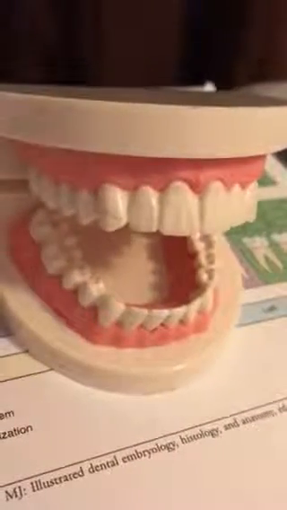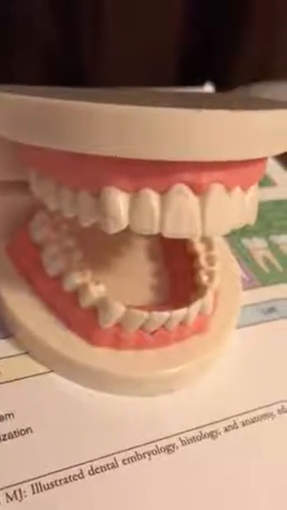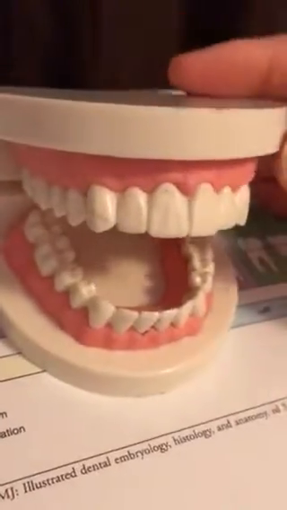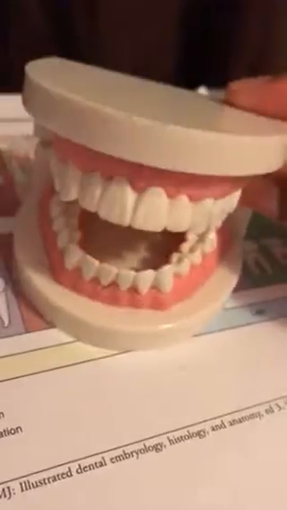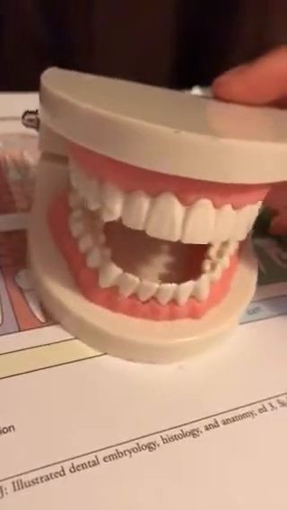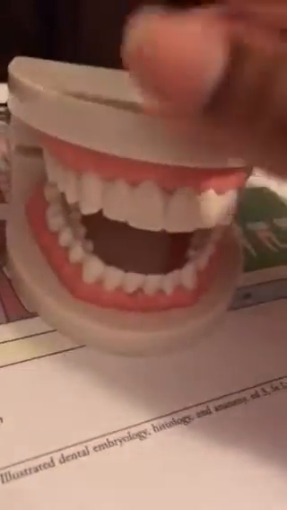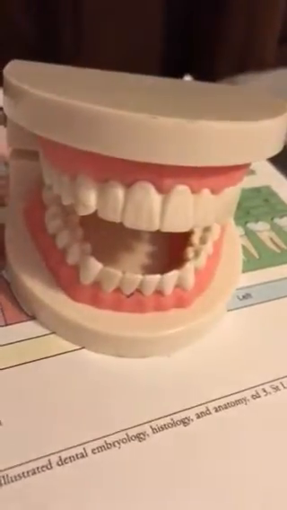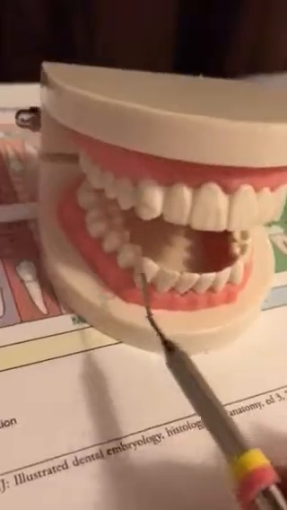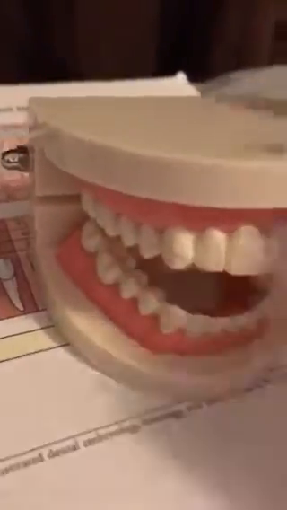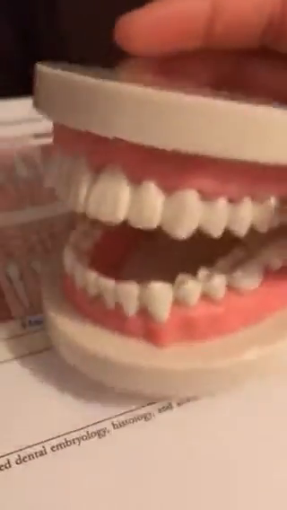I'm just coming to you guys with a quick little video about some tips and tricks of things that I've learned as a dental assistant as far as when it comes to tooth numbering. Here you have a regular Typodont. Okay. And this is basically a model of the human mouth. This is our little friend here.